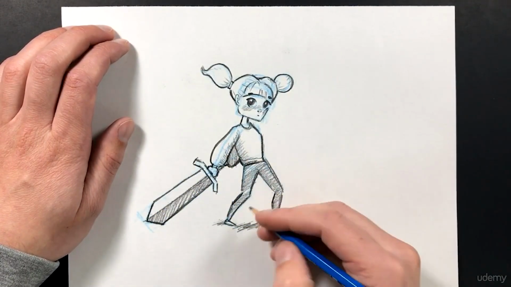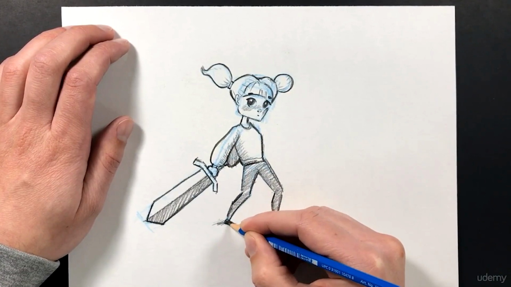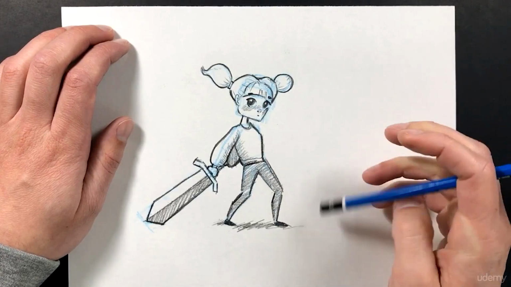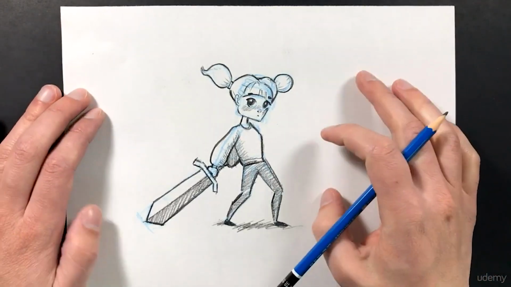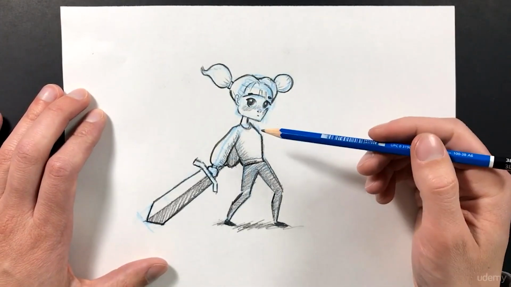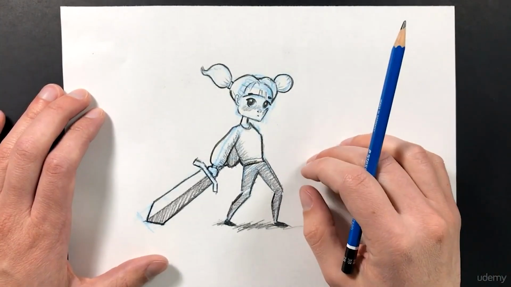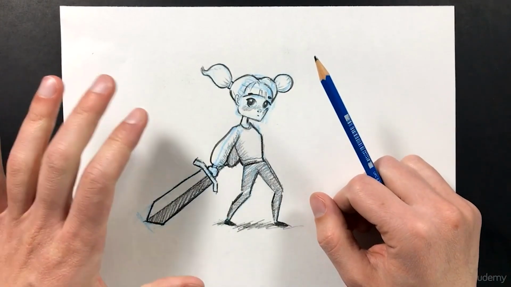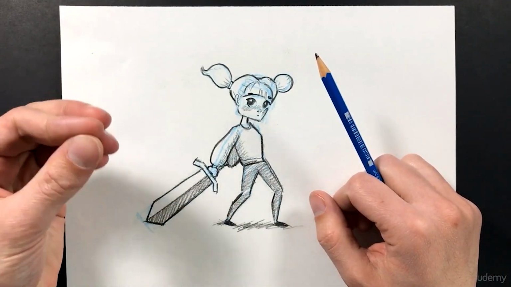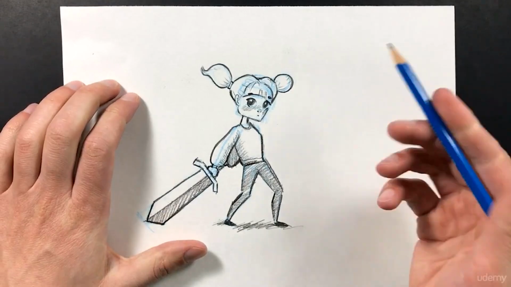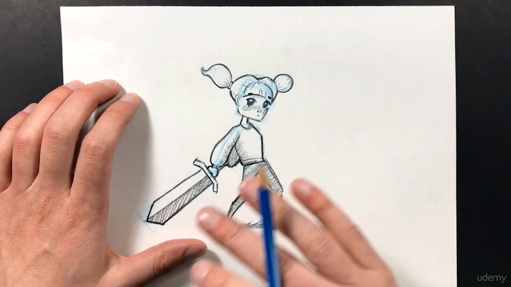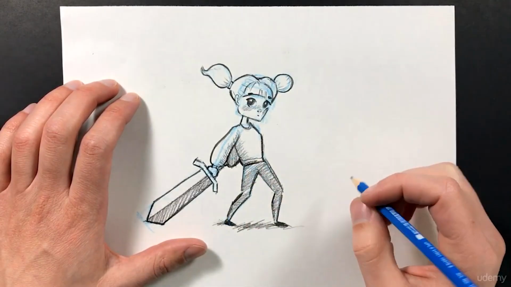Then lastly, I'm going to go ahead and darken in her feet to a nice black. All right, cool. So now we have a really awesome character design. And as you can see, these are just broken down into very simple shapes. And then we built it up from there. So every time you're trying to create a character design, just go with your ideas. And once you have an idea in mind, just try drawing it with these simple shapes before you do anything else. This is going to make your character designs look way, way better.